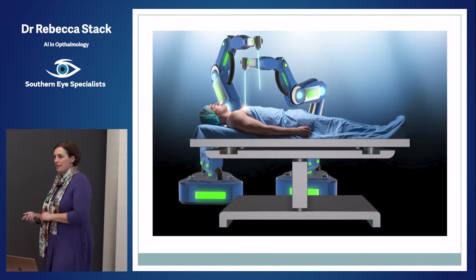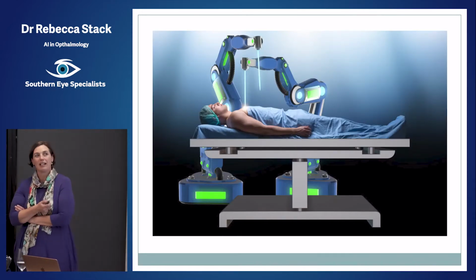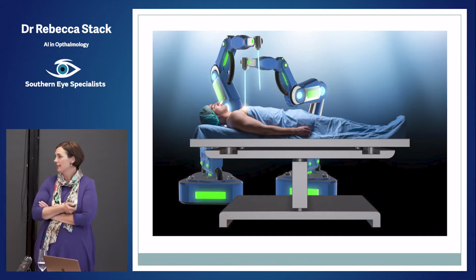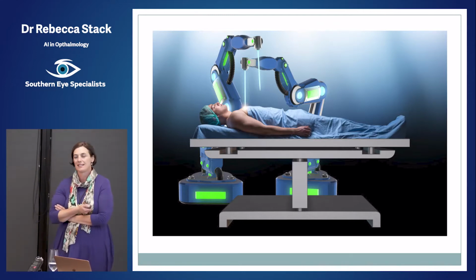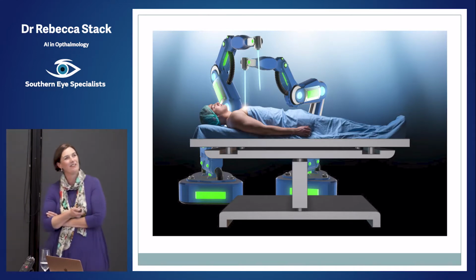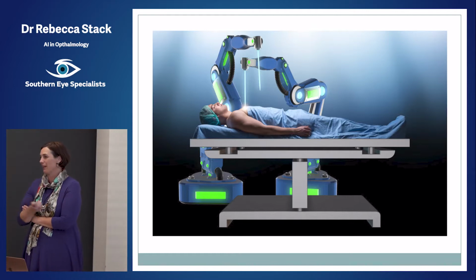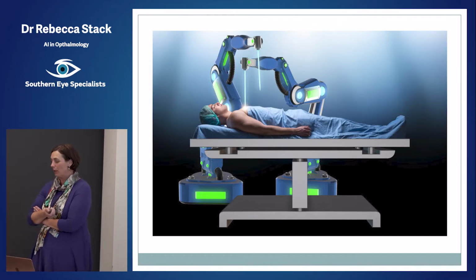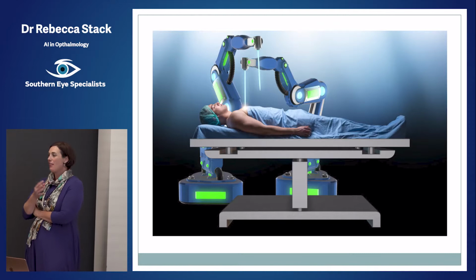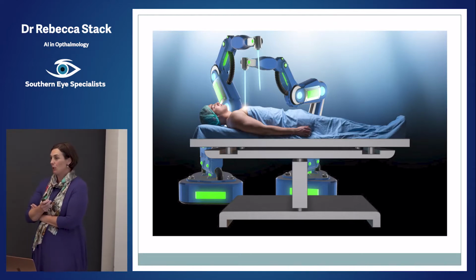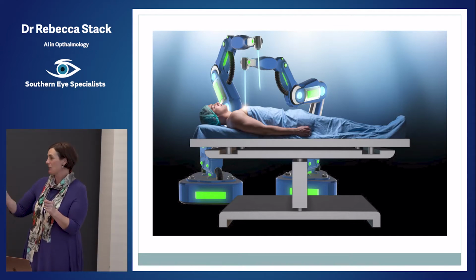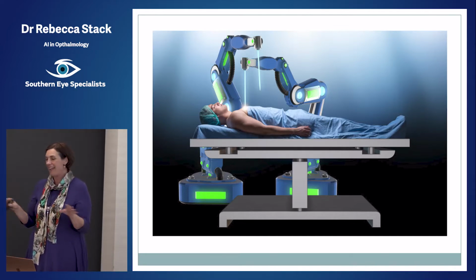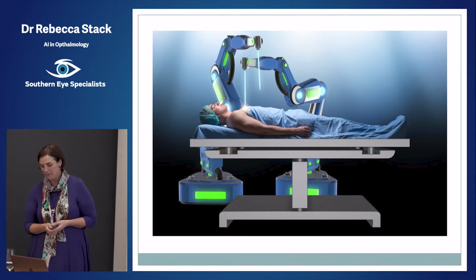Then there's autonomous robotic surgery. So this is when we let robots make the decisions and do the surgery themselves. So I'm not sure that we're ever going to get to this sci-fi kind of world where there's no one in the operating theatre apart from the patient and the robot. But you can imagine that this is not that far away. They've already got robots that can manipulate soft tissue and close wounds by putting in sutures, all on their own, without any kind of human interaction. And these are being used in clinical trials.